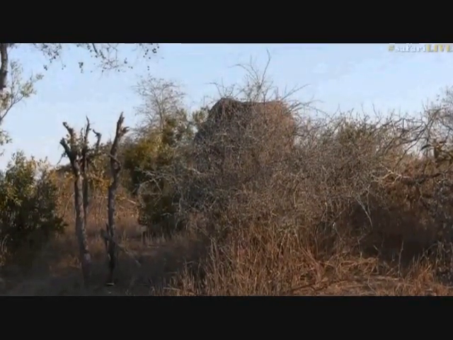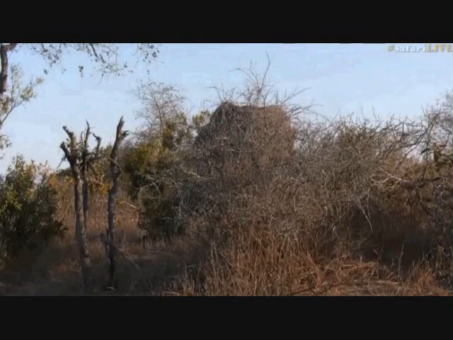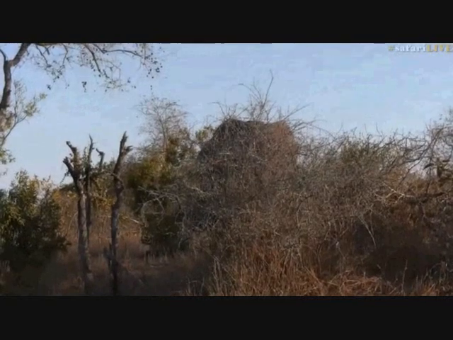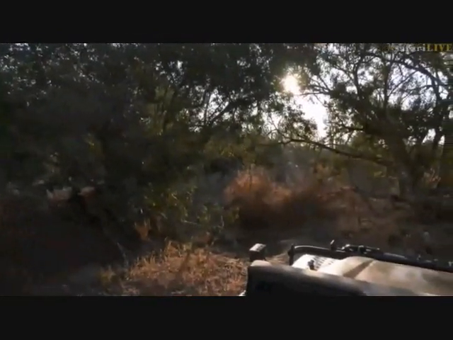There you go, you can see the ears flapping now. That's not aggression, that is her trying to keep cool, like I said before, just flapping her ears to cool the blood. There he goes.